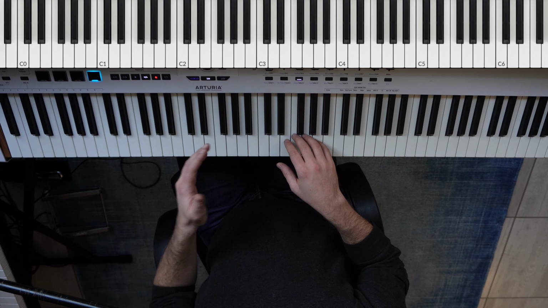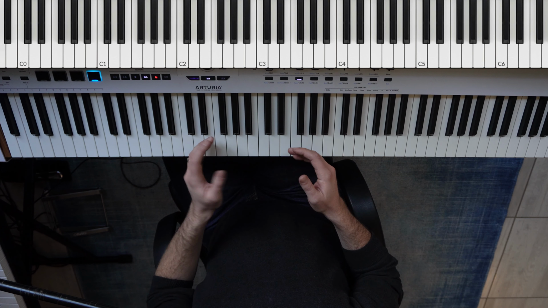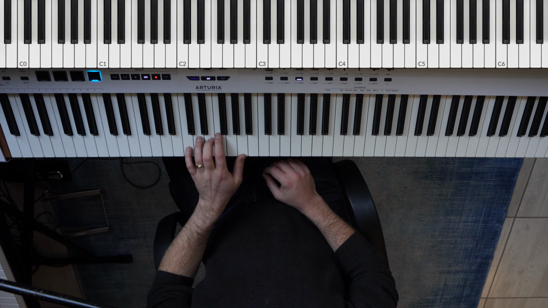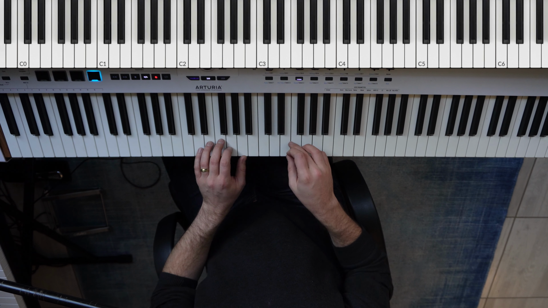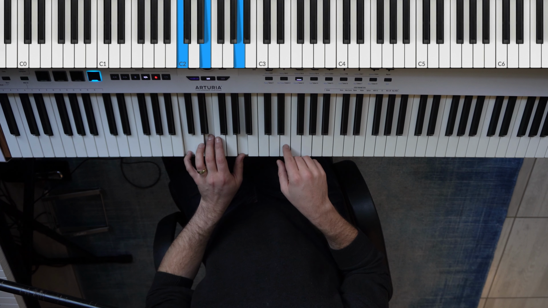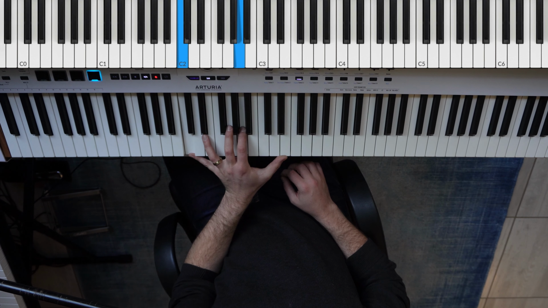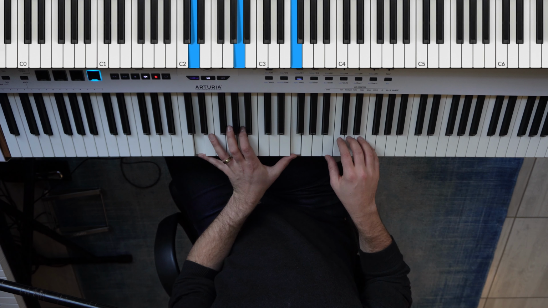Okay, so now you can do this exact same thing with inversions. So if we start on the D minor and we went to this inversion of A minor, you can do the same thing with the open chords. So put that note up here, and then on the A minor, the E would be up here.